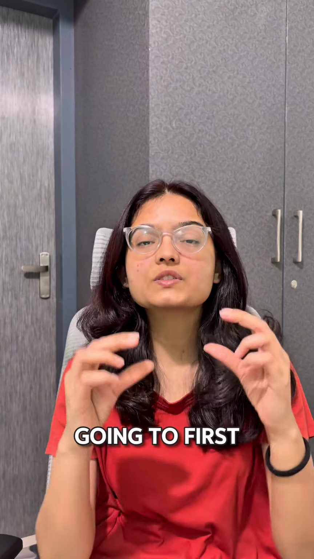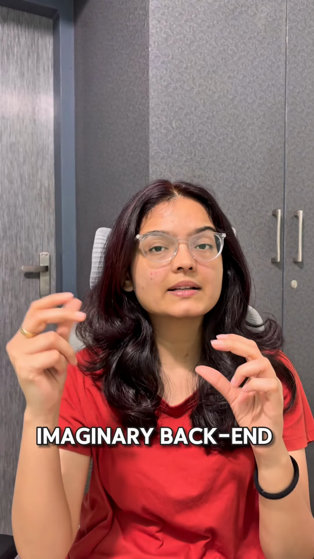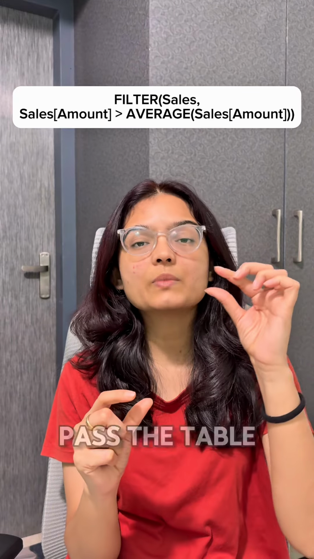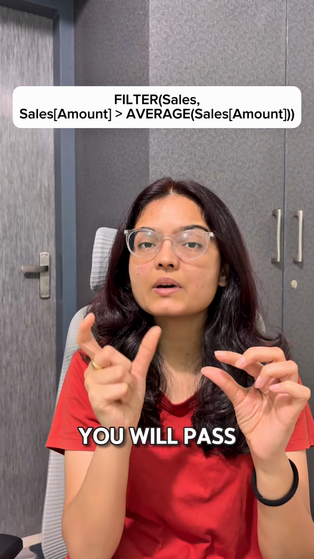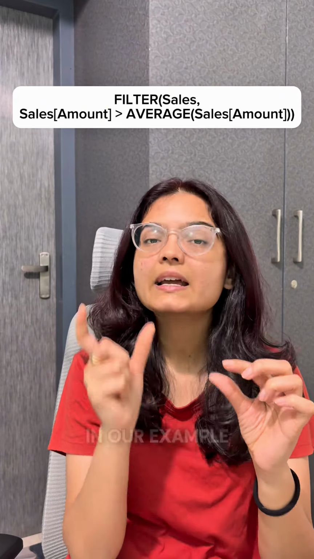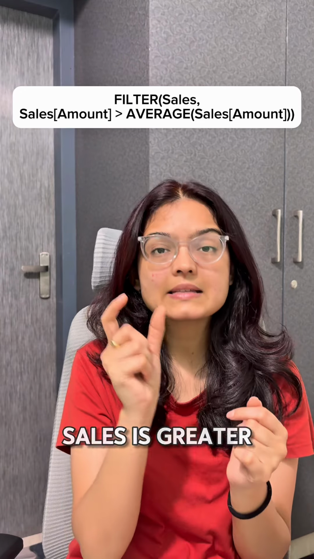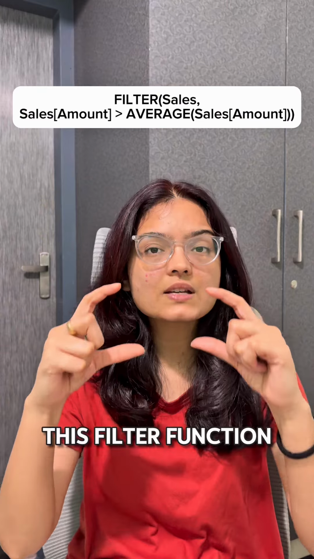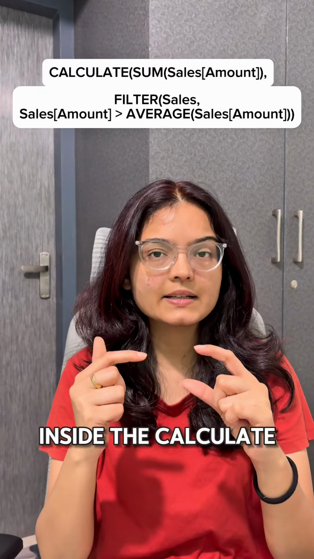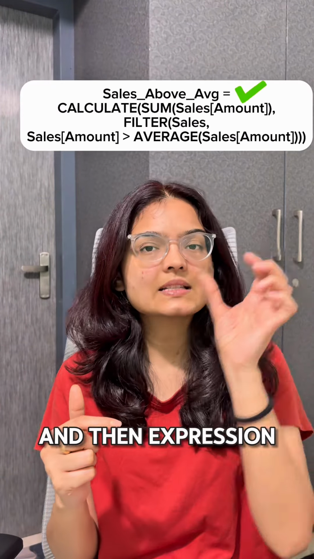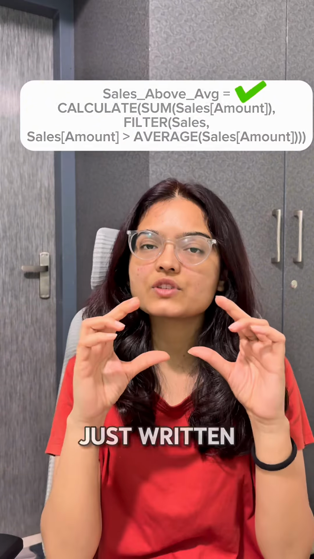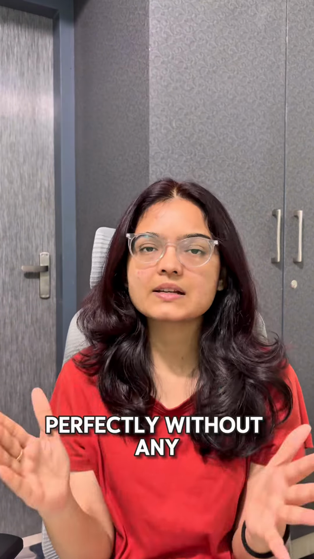You are going to first filter out an imaginary backend table with the help of the FILTER function, where you'll write FILTER and then pass the table, and after that you will pass the condition that you wanted to apply. In our example, the condition is Sales > average sales. And after that, this FILTER function will be wrapped inside the CALCULATE. Now you'll write the CALCULATE function and then the expression, and then in the filter argument you are going to pass this whole FILTER that you have just written. This will work perfectly without any error.